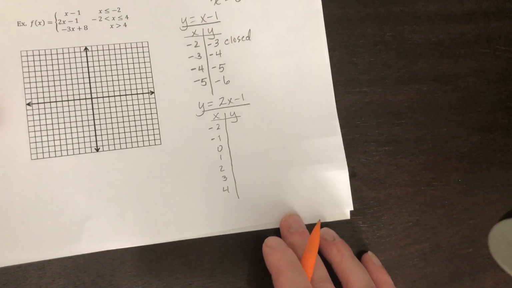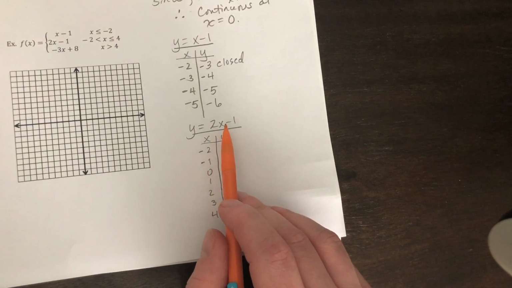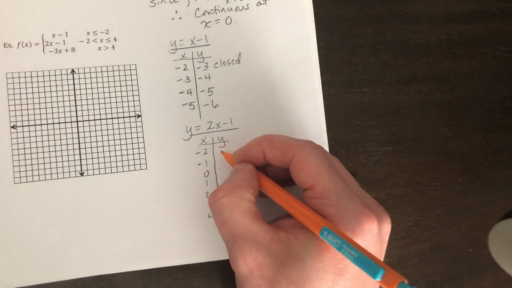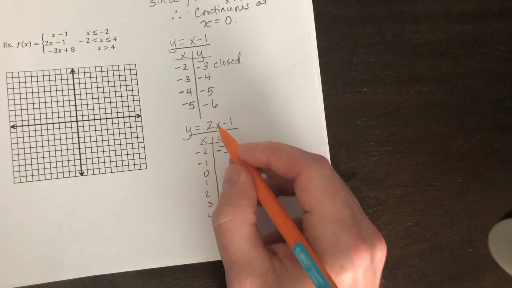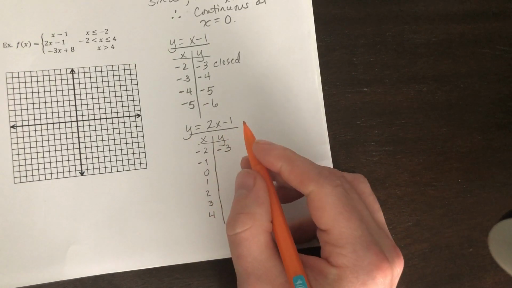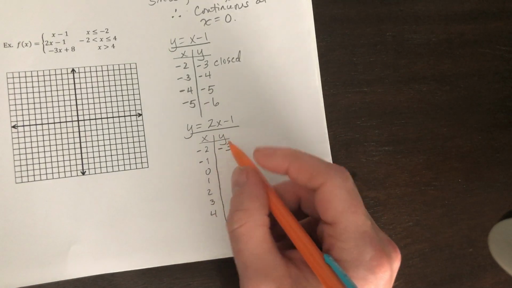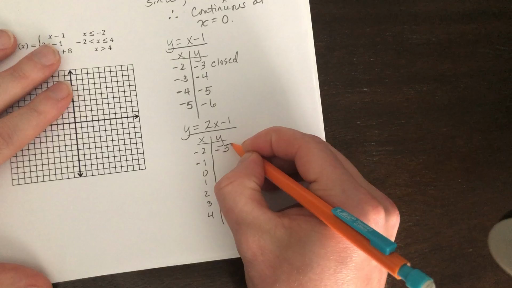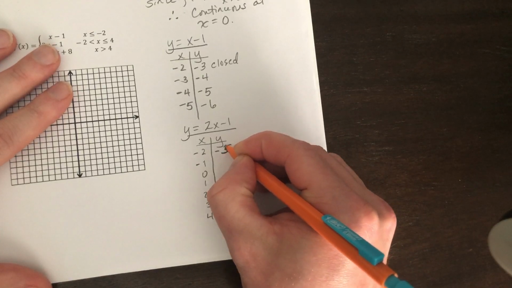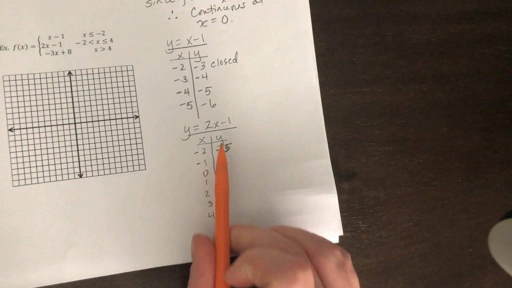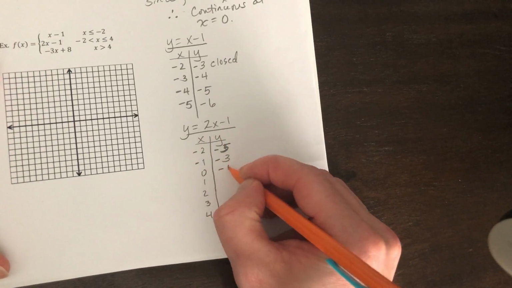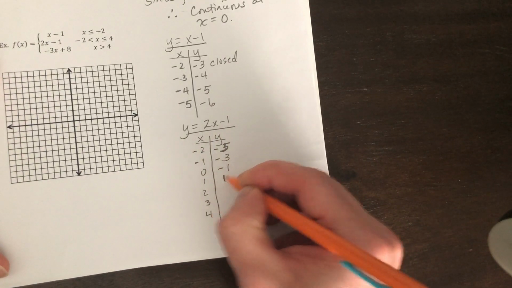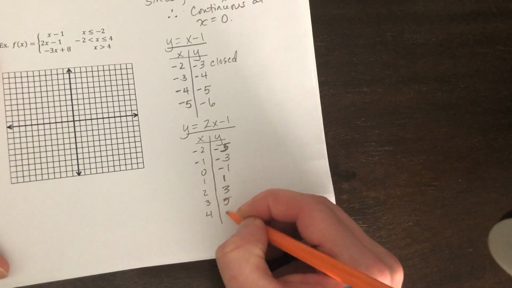Okay, so -2 times 2 is a -4, minus 1 is a -5. Sorry, that should be -5. Okay, -1 times 2 is a -2 minus 1 is a -3. Then -1, 1, 3, 5, and 7.